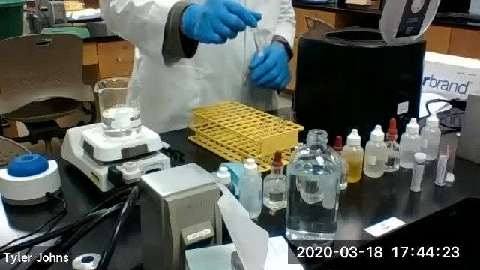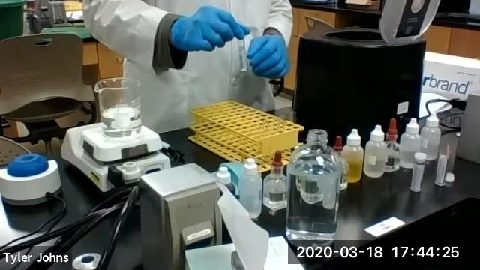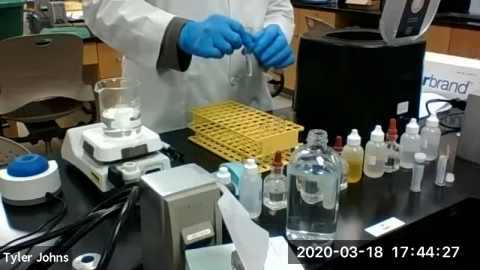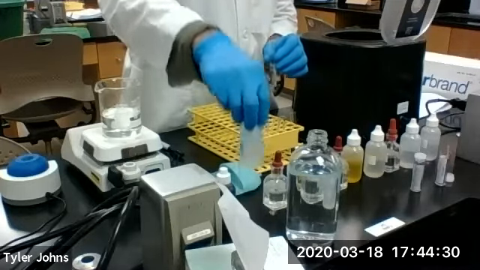And after we add the ammonia, we're going to be adding half of a milliliter of 1 molar sodium phosphate.